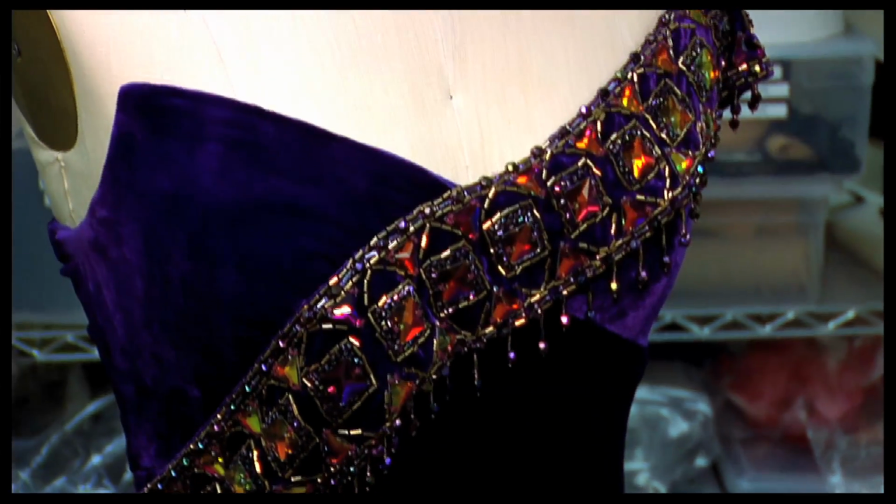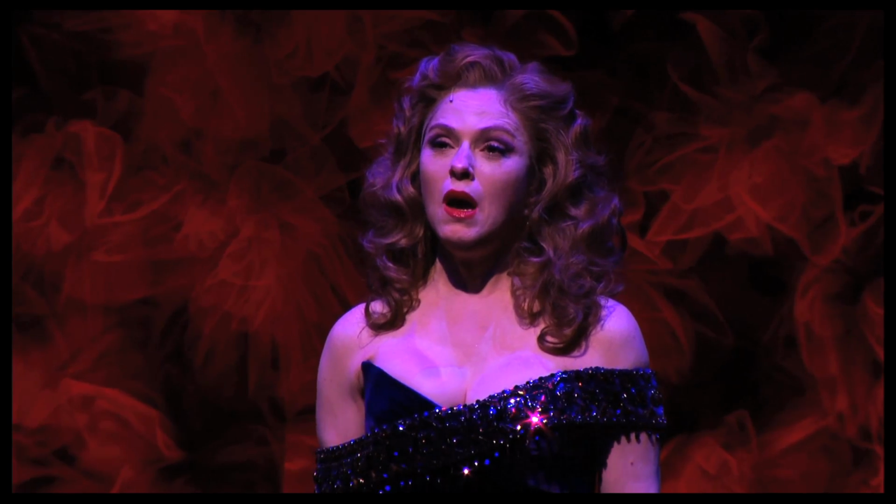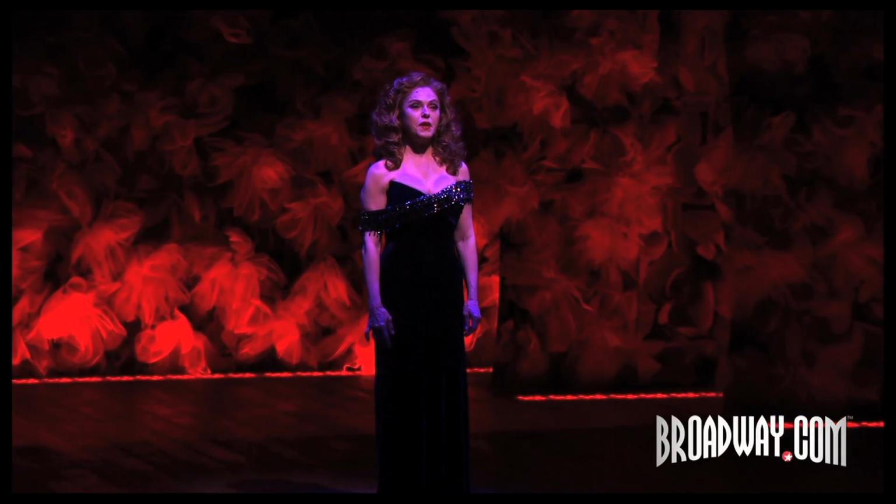This dress is the dress that Bernadette Peters wears in the Follies. I said, there's something about being in an absolutely austere dress where it's just your face. It focuses your face in a special way. And so we went down a different road. We made the dress quite dark. People think it's black. It's actually very dark purple.